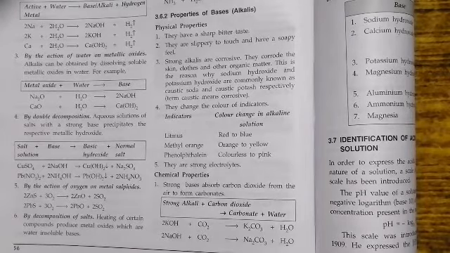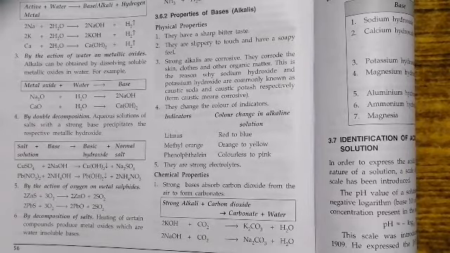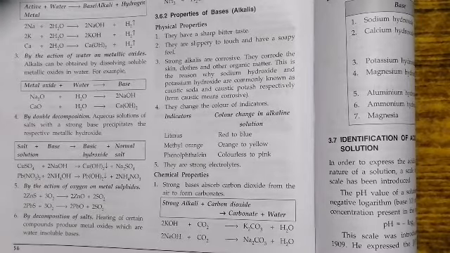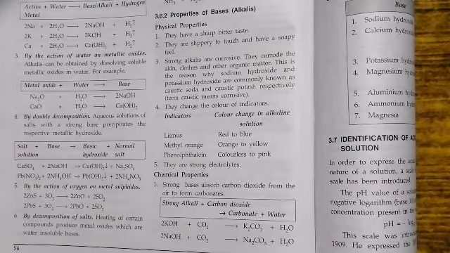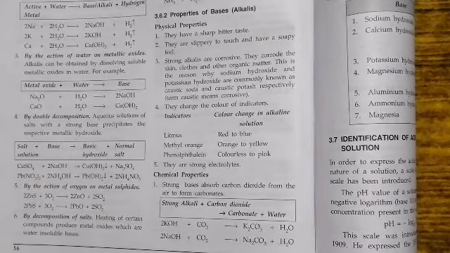Now let us discuss properties of bases. To begin with, physical properties. They have a bitter taste, just like acids have a sour taste. They are slippery, soapy to touch and feel. Strong alkalis are corrosive in nature, so please do not taste them.